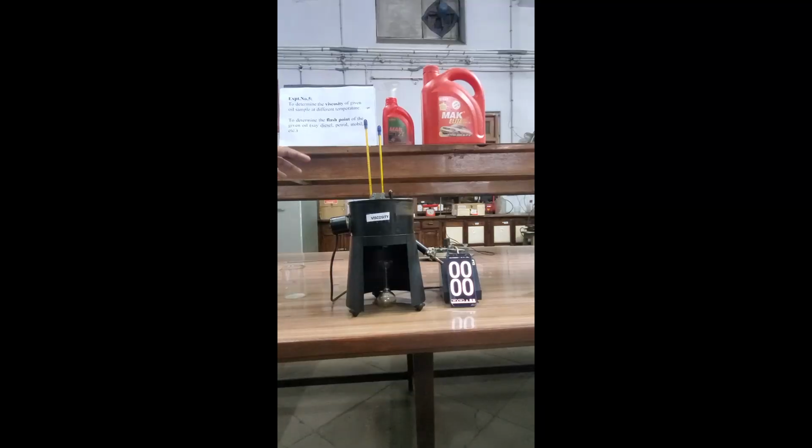So in this experiment, we are going to determine the viscosity of the given oil sample. We have two oil samples here: 2T oil and 40 oil. Two engine oils are there. First we are going to determine the viscosity of 2T oil with the help of this Redwood viscometer 1.